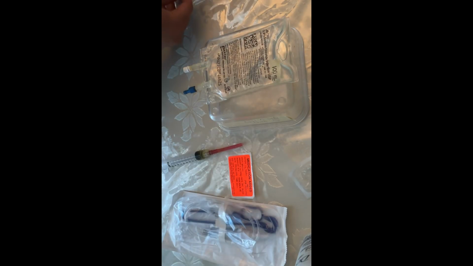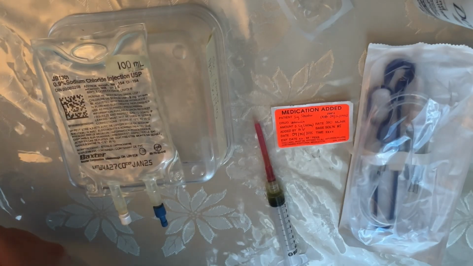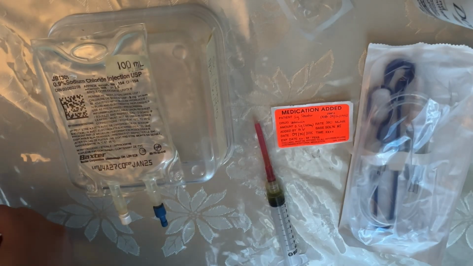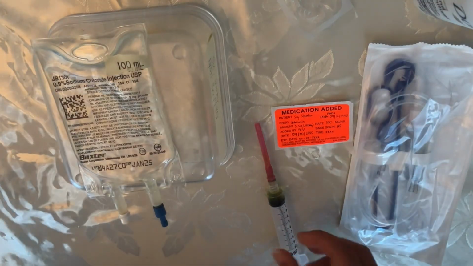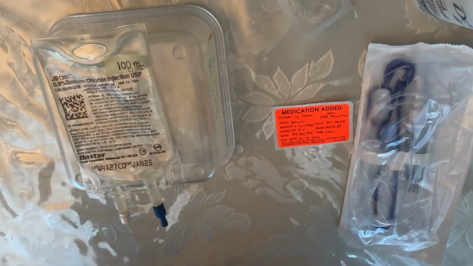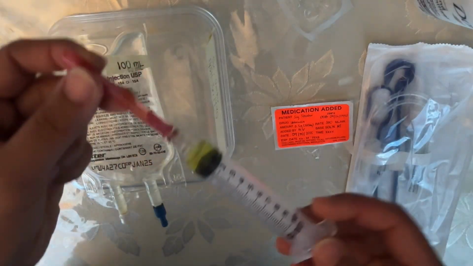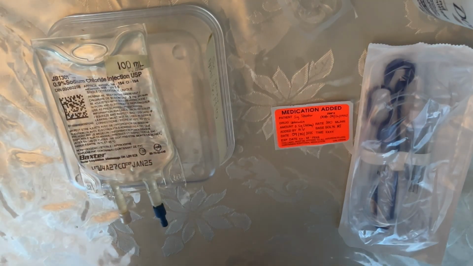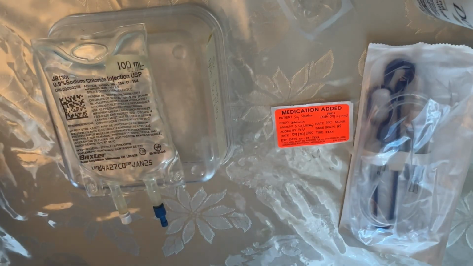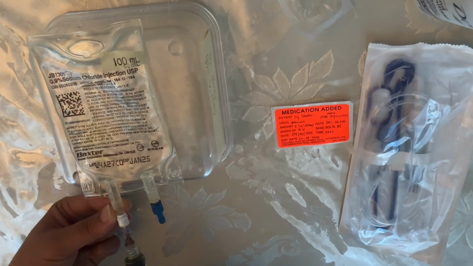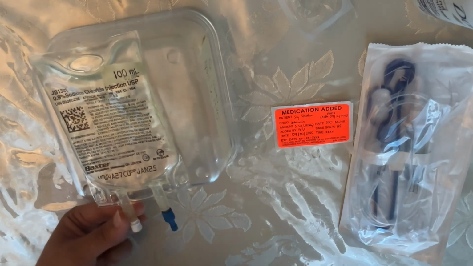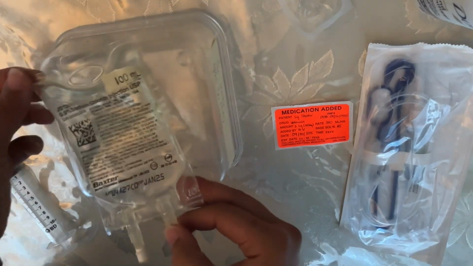Let it dry for 15. 7, 8, 9, 10, 11, 12, 13, 14. And now we're going to inject our 1 ml medication into the bag and gently mix it. Do not shake.